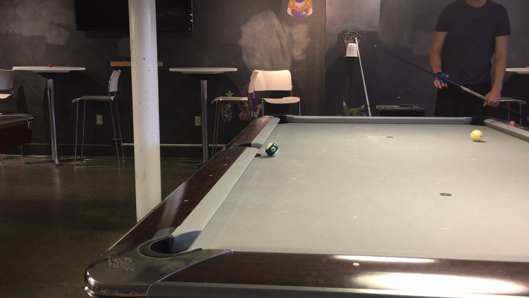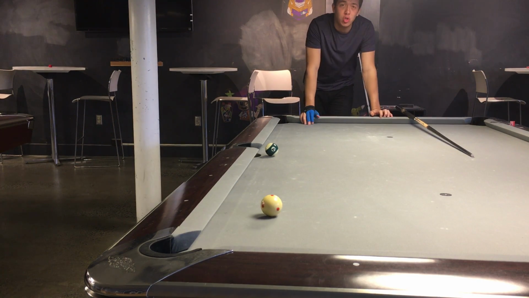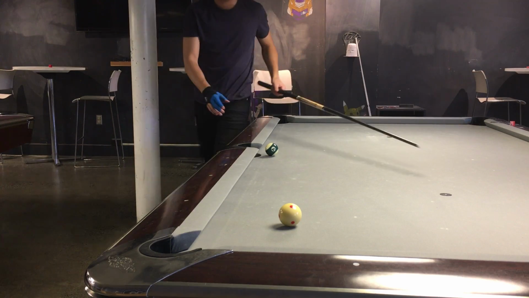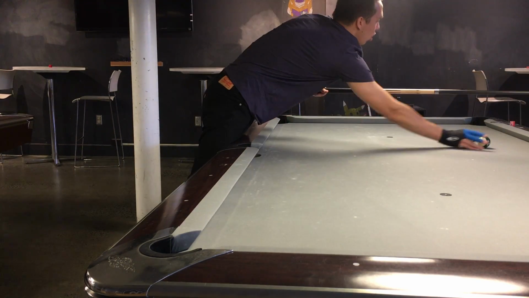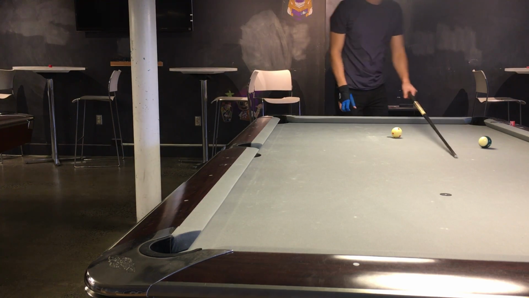There you go. See that? That's a hard shot to do, right? But if you do lower right English with speed, you're cutting it to your left. If you're on the other side, right, if you're on this side, now we do lower left English with speed. It's the same thing. That's what you want to do.